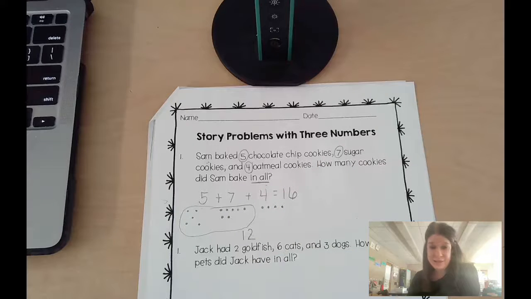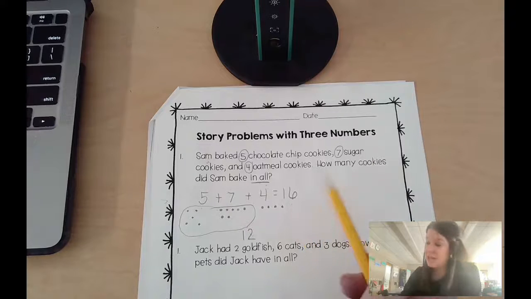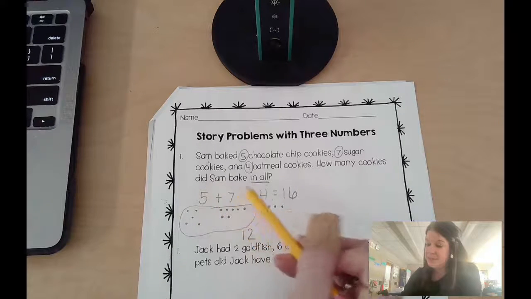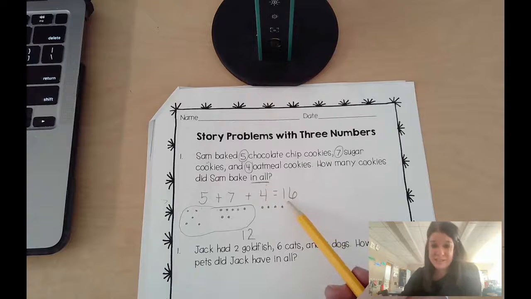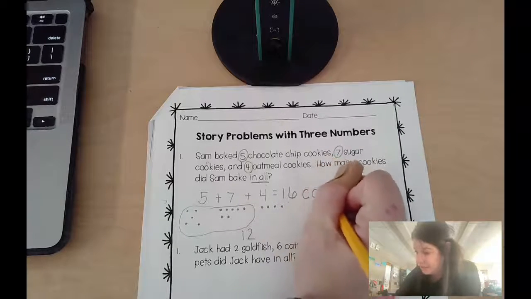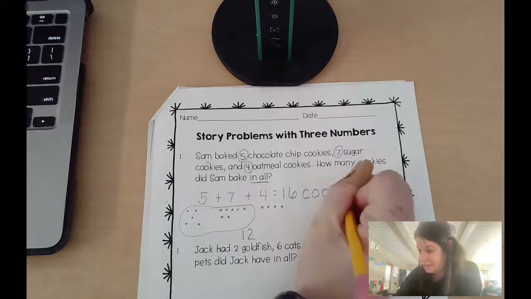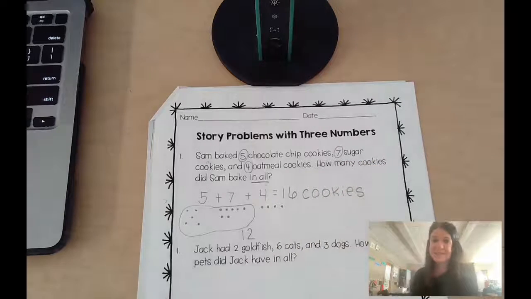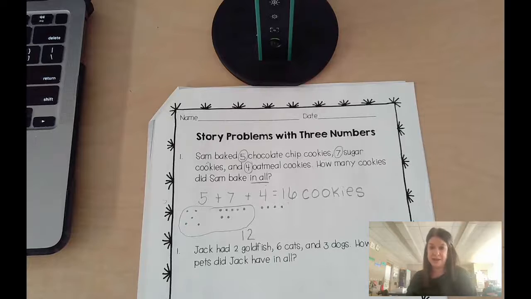My answer is 16. And let's do something new in math class that we haven't done. Let's put a label. A label means I'm answering the question, how many cookies did Sam bake in all? Well, I'm not just saying 16. I'm going to say 16 cookies. Go ahead and copy that. 16 cookies, okay?